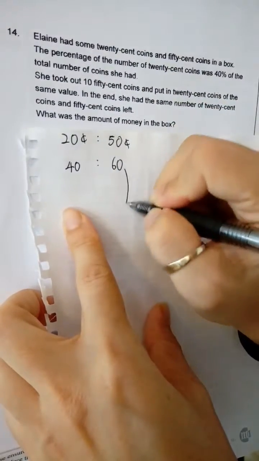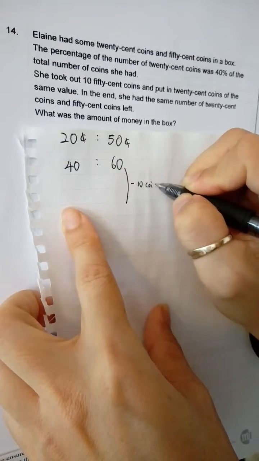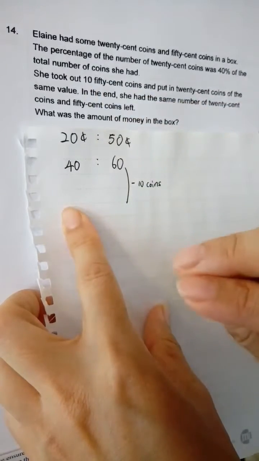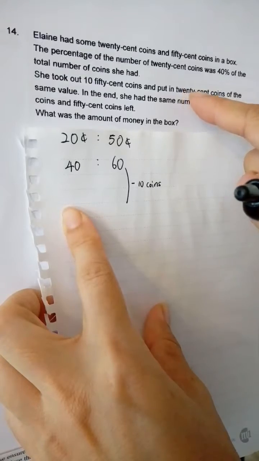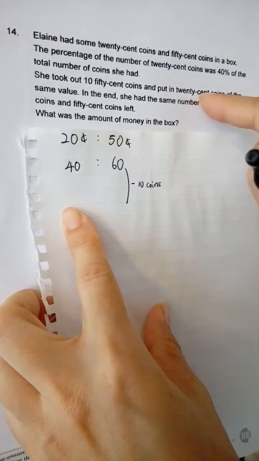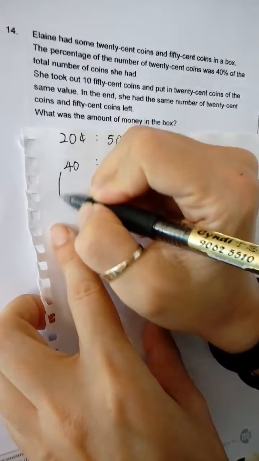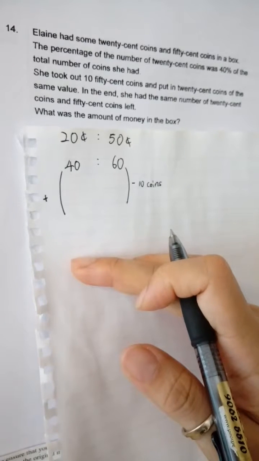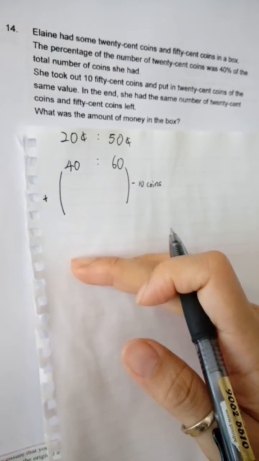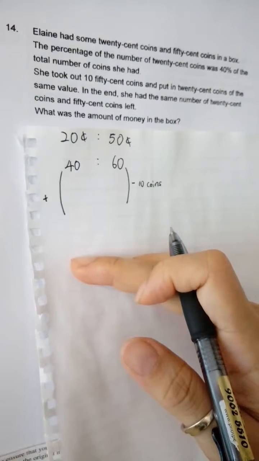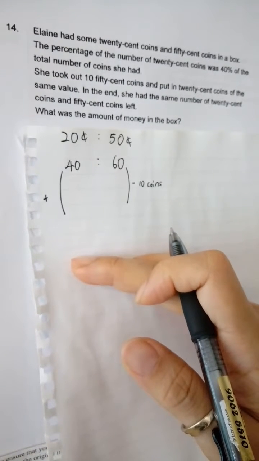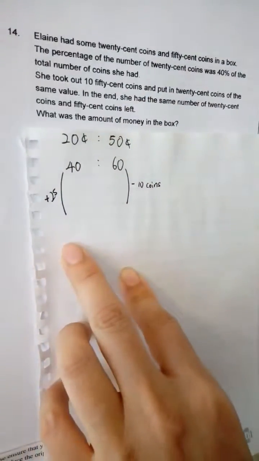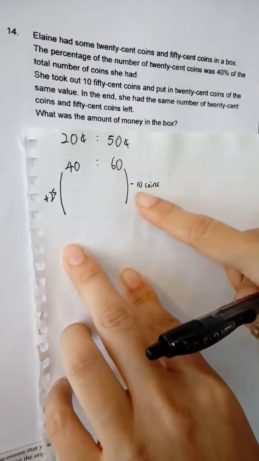You take out 10 coins, right? 10 50-cent coins. So you took out 10 coins, which is $5. She put in 20-cent coins of the same value. So you put in the same value. 10 50-cent coins, so I get $5. That means I put back 25 coins to get back $5.